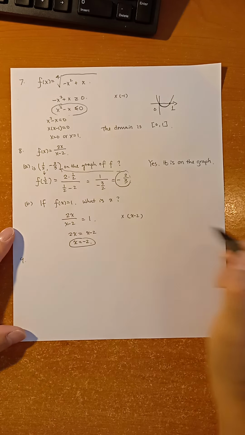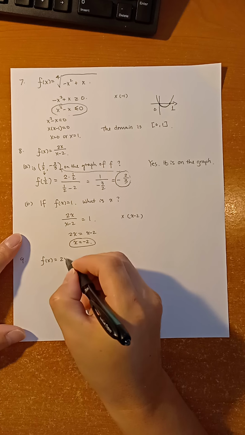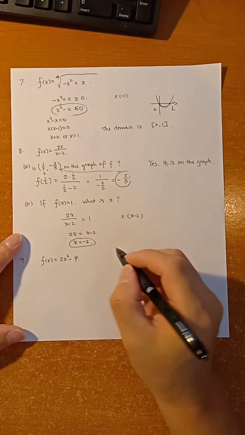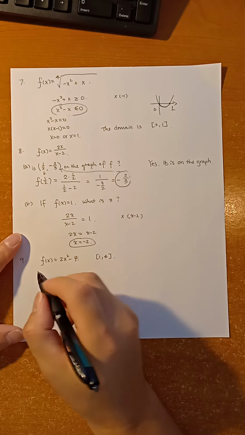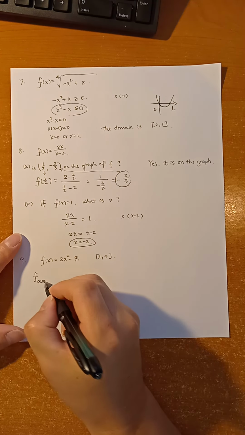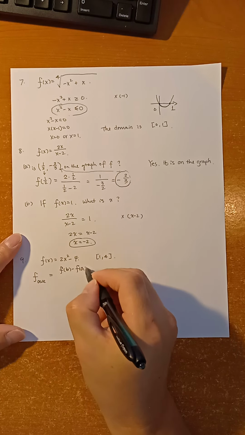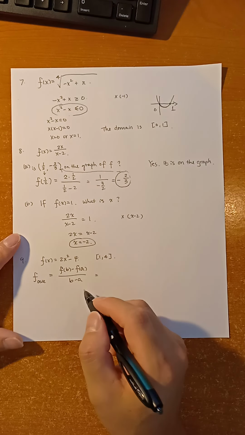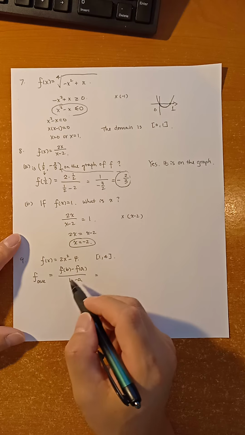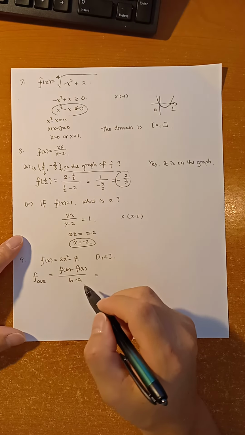Problem 9. Find the average rate of change for the function. The function is 2x squared minus 4. The given interval is [1, 4]. The average rate of change is (f(b) minus f(a)) over (b minus a). If you remember, this is actually also the slope calculation, the slope of the secant line.